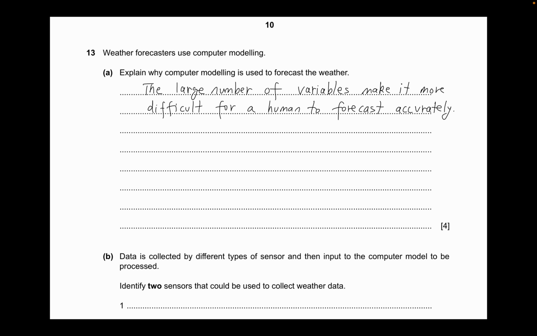That's the first point. And on top of that, it can predict long range weather trends, such as global warming or climate change, global cooling.